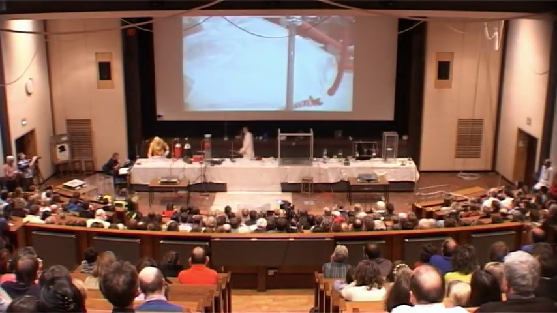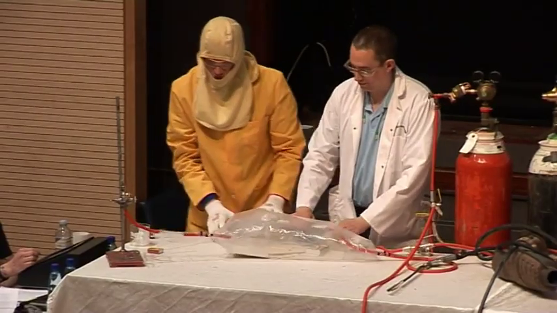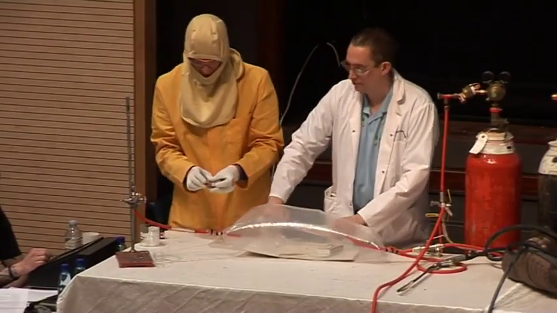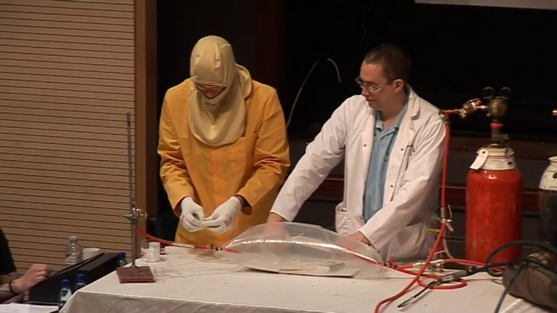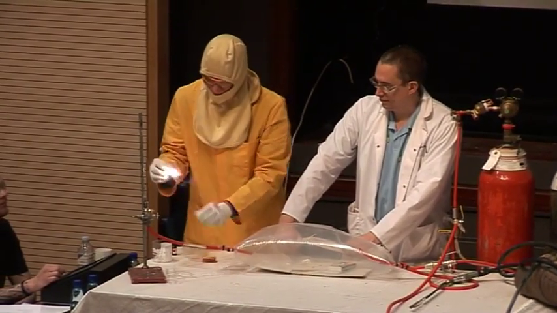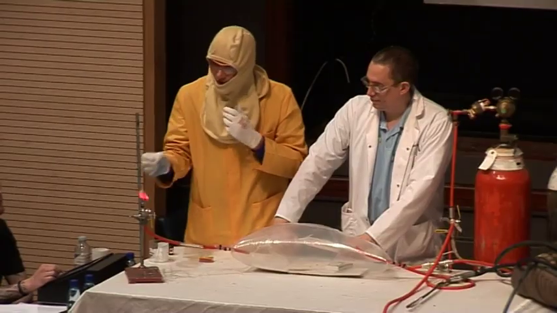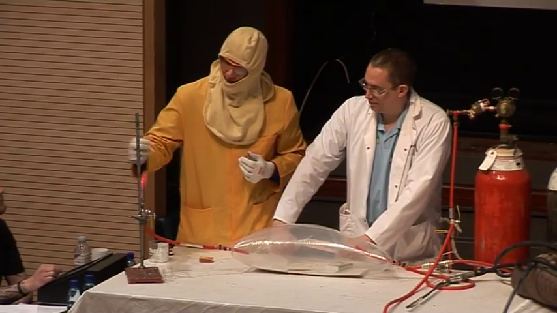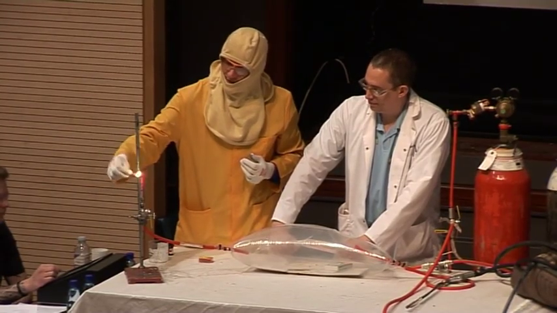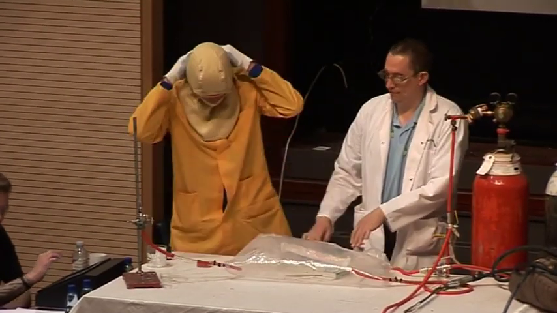And we'll just prove that it really is hydrogen in here. So Mark is going to squeeze out some of this hydrogen through this jet here. And I should be able to light it just to show that it really is hydrogen. So there we are. Burns with an almost colourless flame, but I can easily relight my match in it. There we are, just to show that it really is hydrogen gas that was inside the balloon.